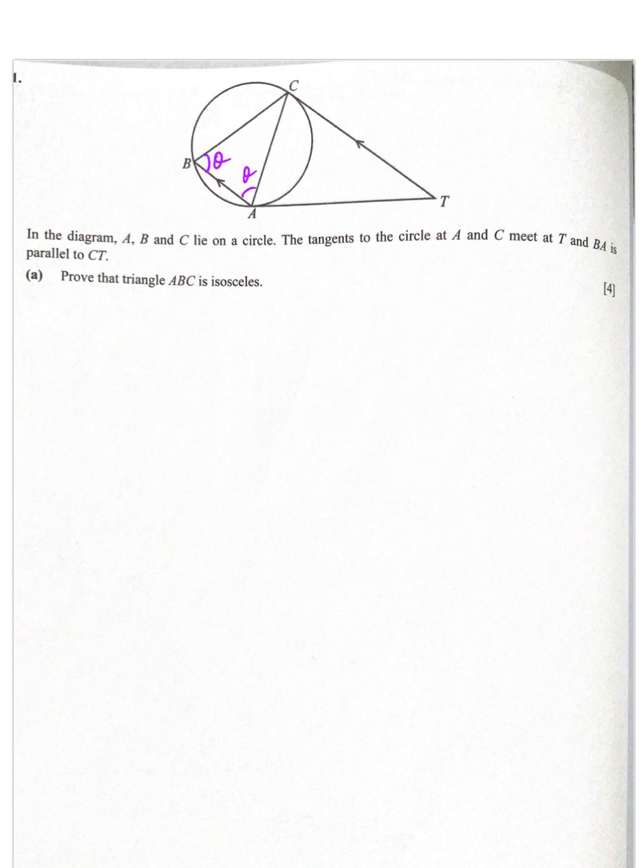So what I can do is, if I have a tangent here, let's extend it a little bit. I can let this be theta. Tangent chord theorem: if this is theta, then this is theta. Correct, alternate segment theorem or tangent chord theorem. And then this is also theta. Oh, so I've got it already, alternate angles. Quite easy. Alright, so we're going to write the proof.